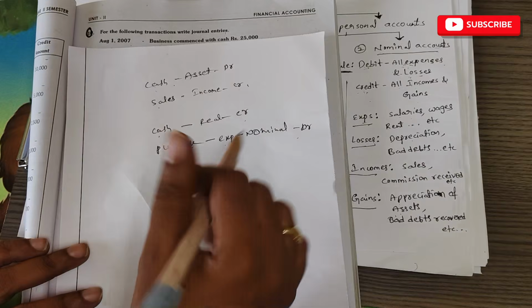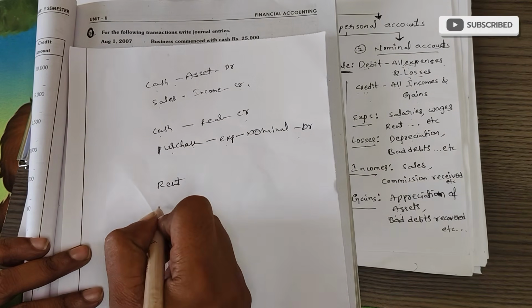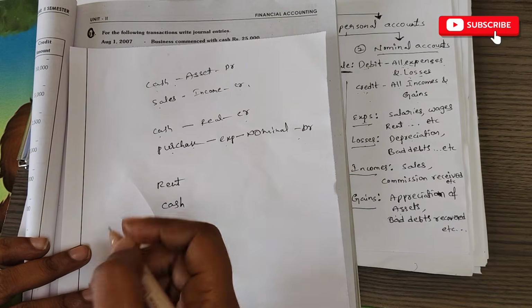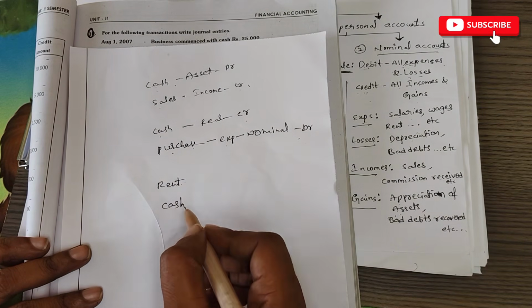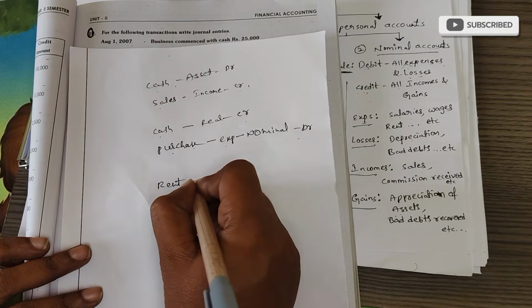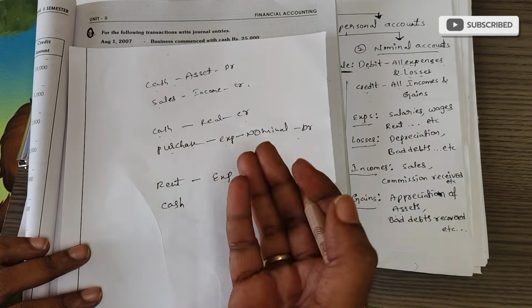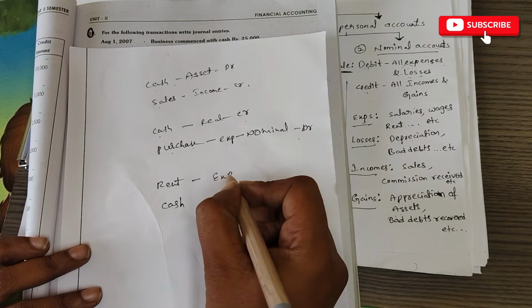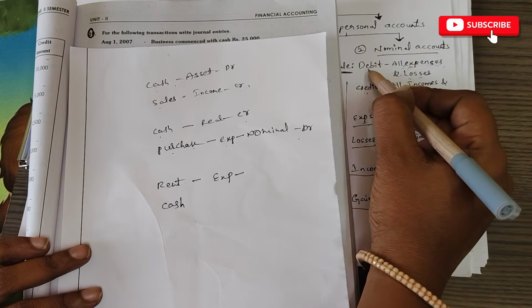And next, rent paid. So here, what are the two aspects? Rent and cash. In the form of cash only we are paying rent. So rent is an expenditure. Why? Because we are paying that rent. So expenses will come under nominal account, that is debited.